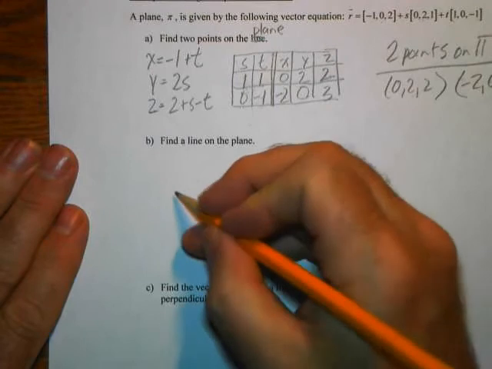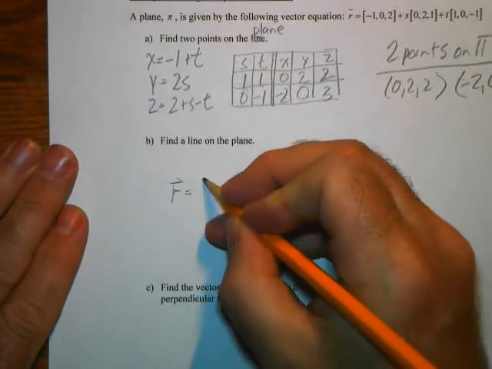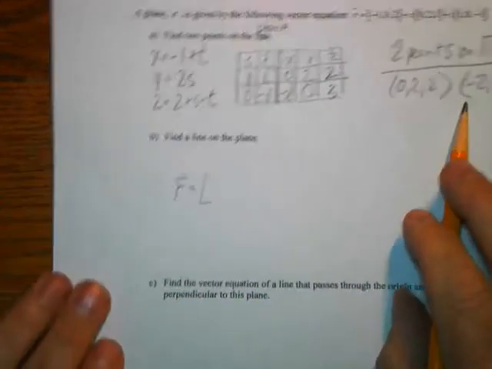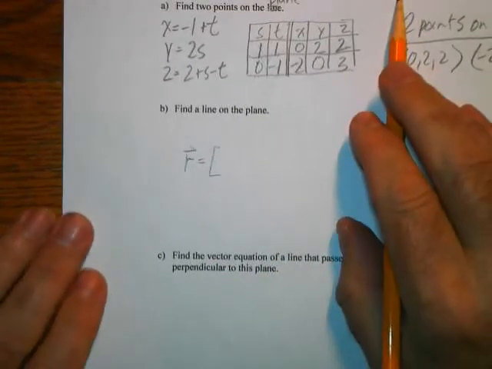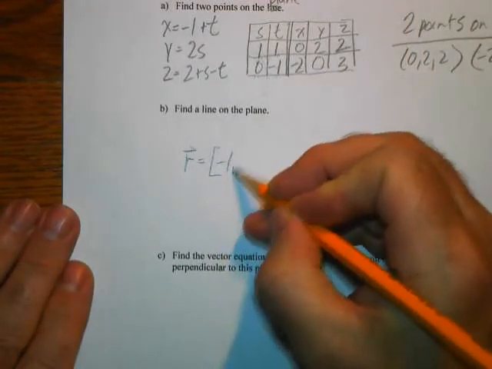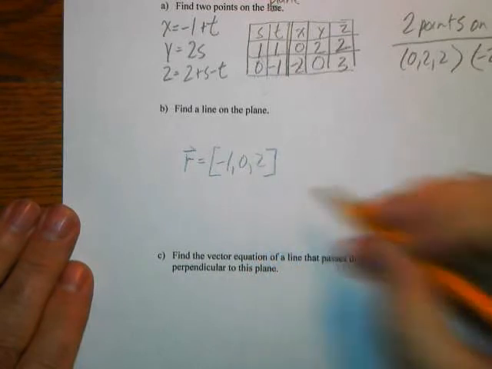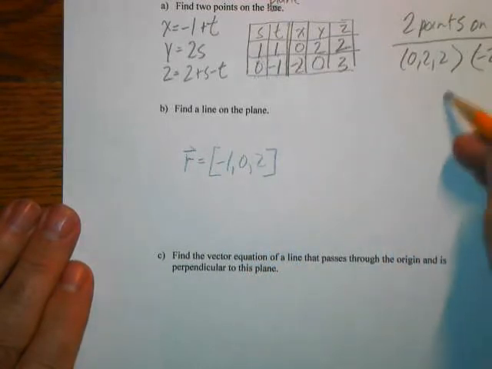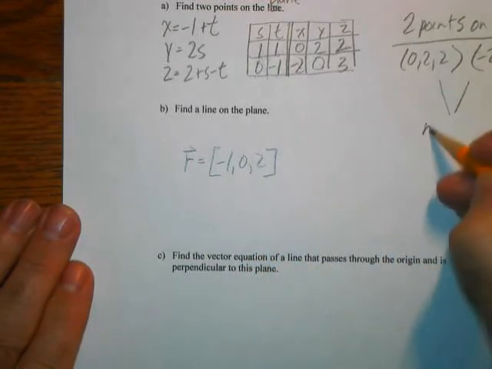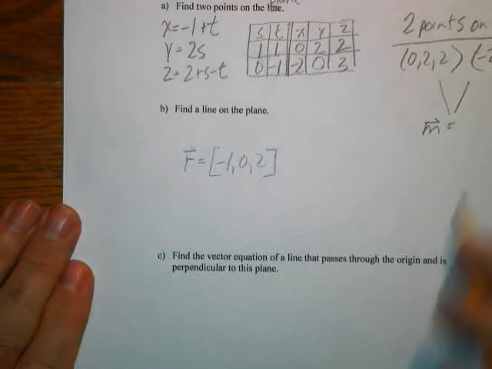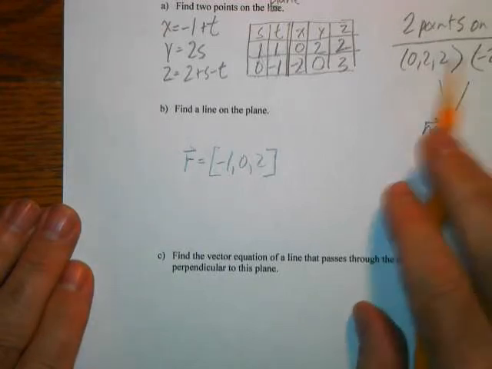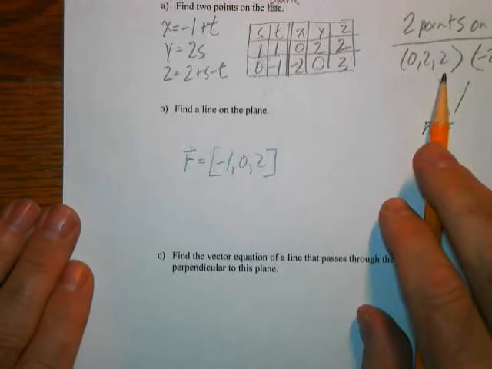So I'm going to have R is equal to, and I can pick, well, actually, I'll pick the original point there, -1, 0, 2 as my position vector, and then I'm going to create a direction vector.